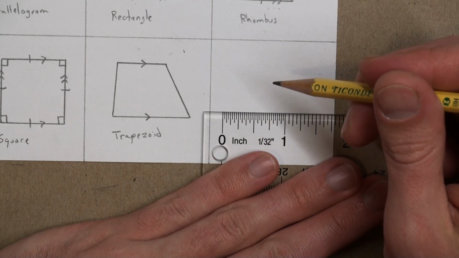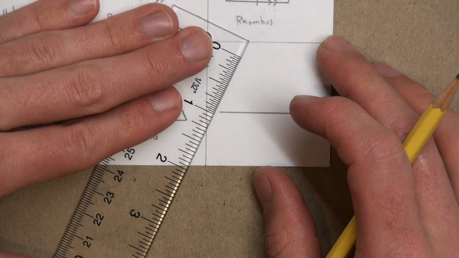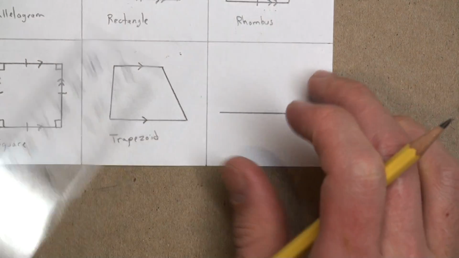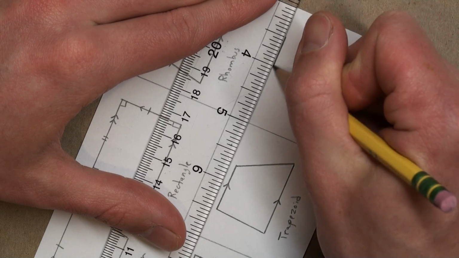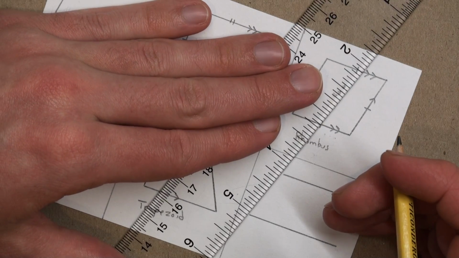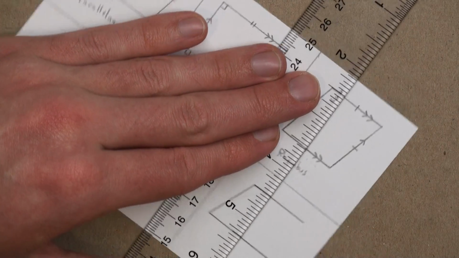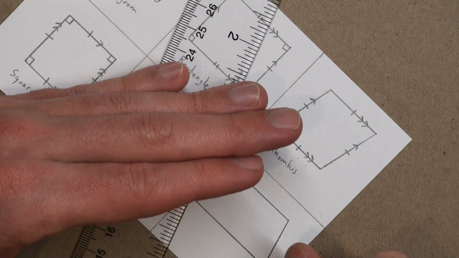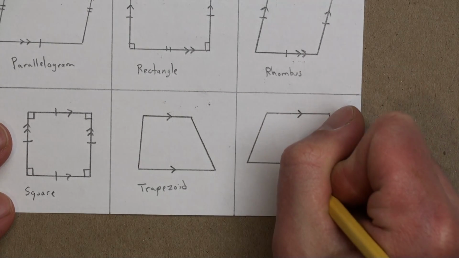Okay, so let's say now the sides are both the same length. So if this side here is about that, then okay. So now what's special about an isosceles trapezoid is that we still have the base sides.